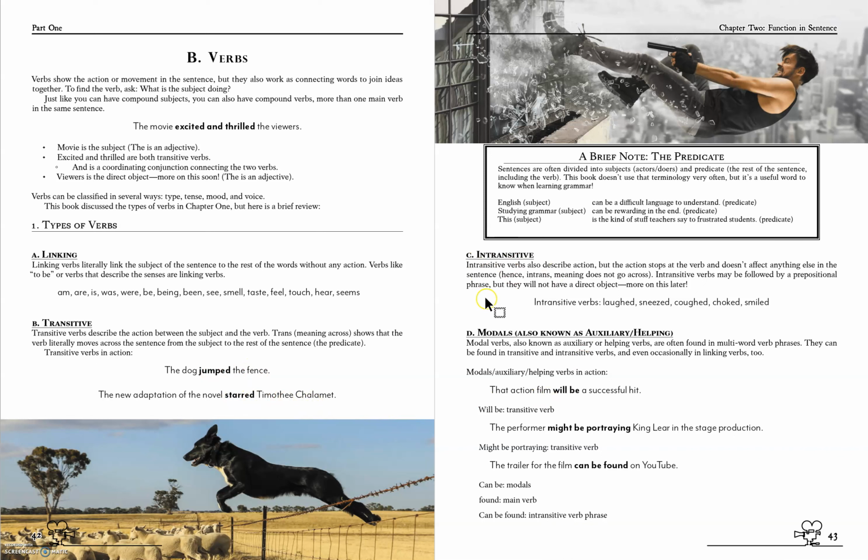Intransitive verbs aren't going to have things after them, right? They're just going to hang out there like laughed, sneezed, coughed, choked, smiled. You don't laugh a thing. You don't sneeze a thing. You don't cough a thing. I guess you could cough up a thing, but anyway.